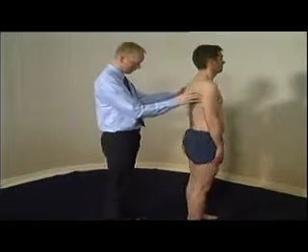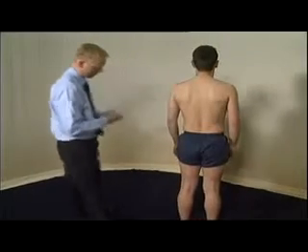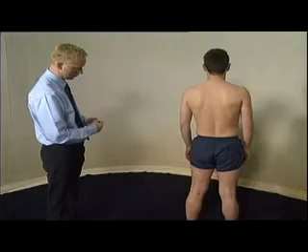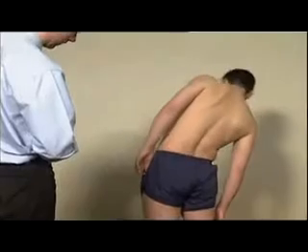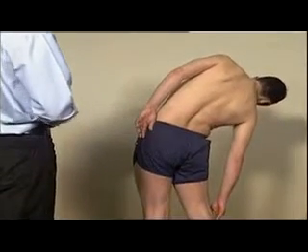Can I get you to turn to the side again? Lateral flexion is assessed by asking the patient to run each hand down the outside of the adjacent leg in turn.